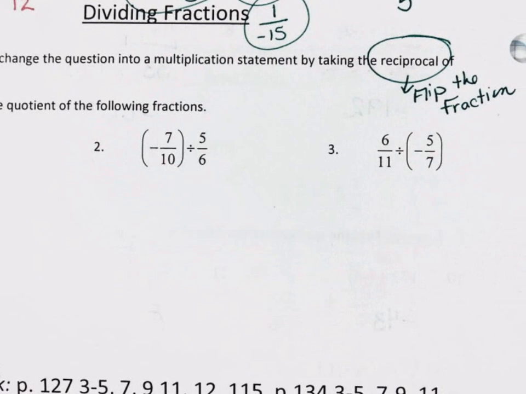So you keep the first fraction, change your operation to a multiply, and you flip the second fraction upside down. You use the reciprocal. Mathy words.